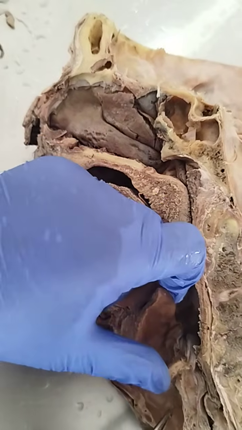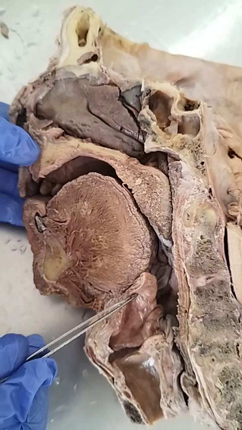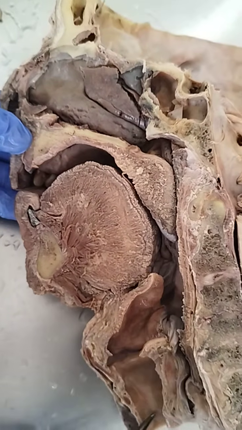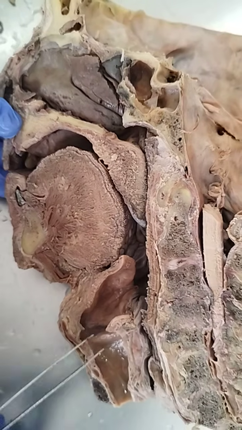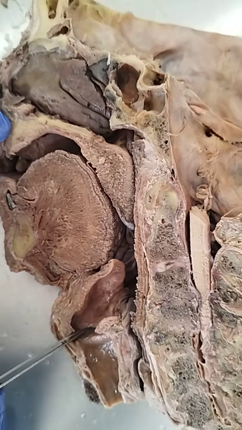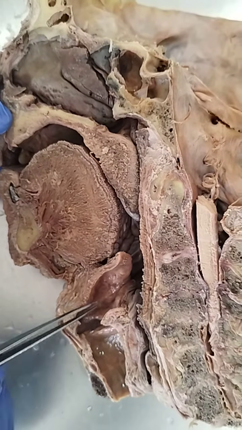This is the interior of the larynx region. This is the epiglottis, the thyroid cartilage, and the cricoid cartilage. Then the continuation has the tracheal rings. This is very important. So these are the vocal folds and vestibular folds.